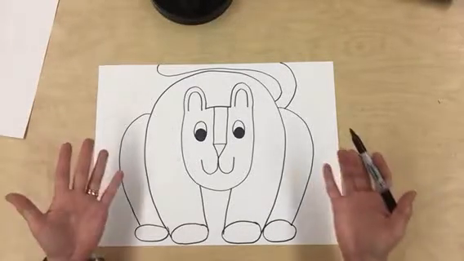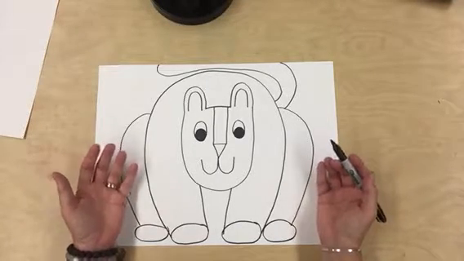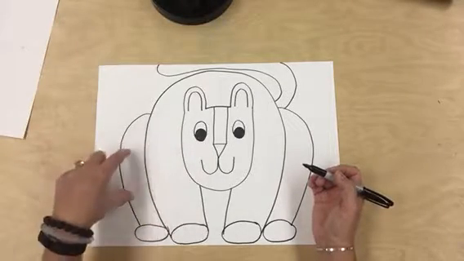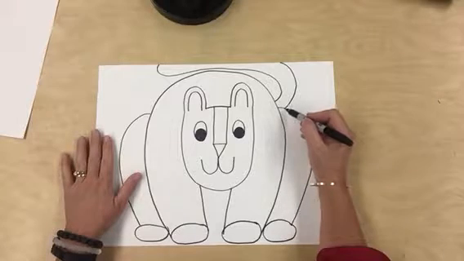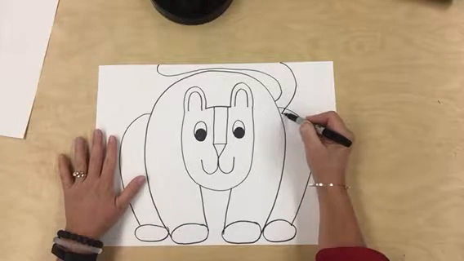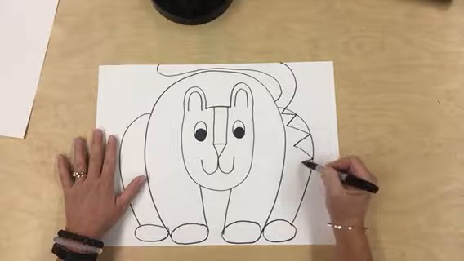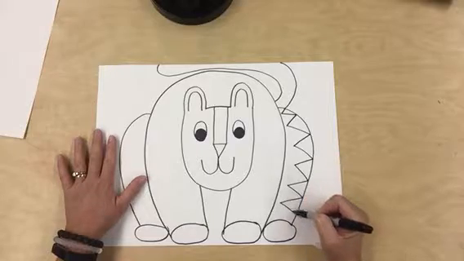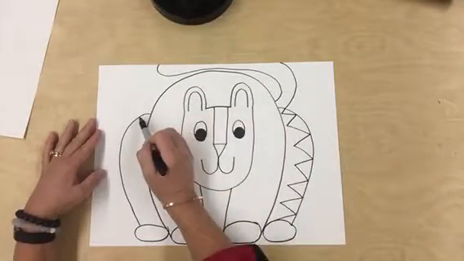Now we have created our tiger, but to add the tiger stripes, we're going to be using lines. The line that I'm going to use on the face and the body and the legs is a zigzag line. And let me just show you how that will look. I'm going to start up here and I'm going to zigzag back and forth all the way down. Notice we are using our elements of art, line and shape, to create our tiger.